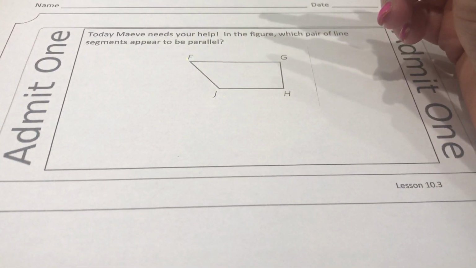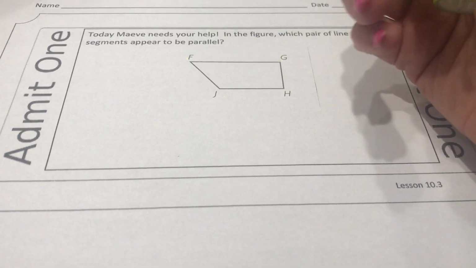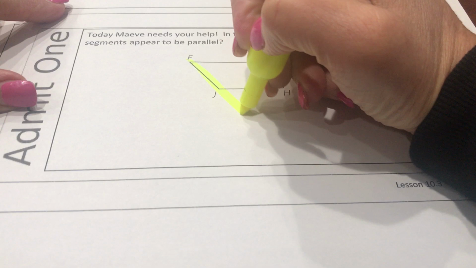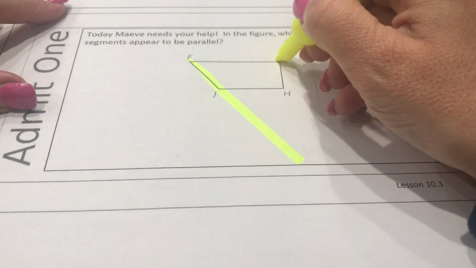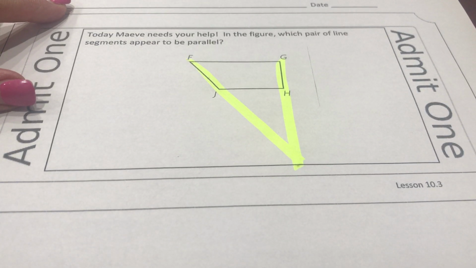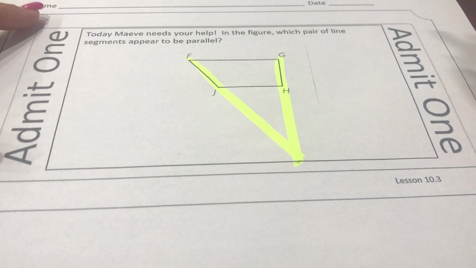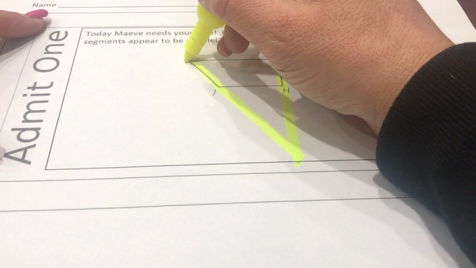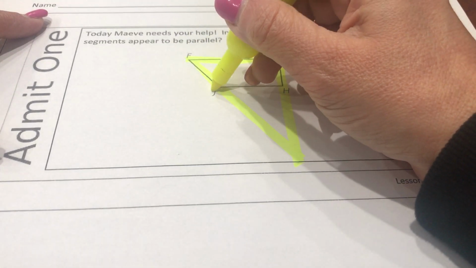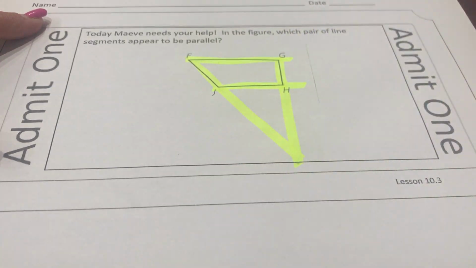And I notice that if I keep on going with this line segment, eventually this is going to intersect. So that's not going to work. So it can't be FJ and GH. So my next choice is, of course, going across. And I see that that is FG and JH here.